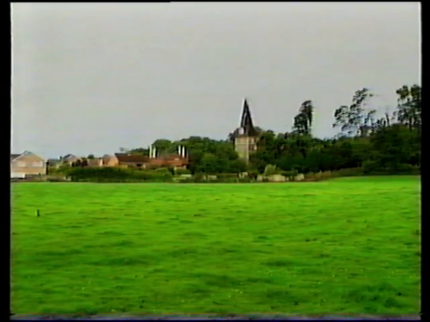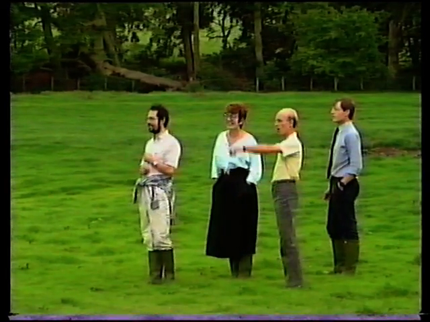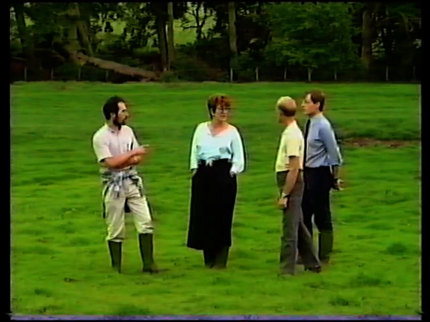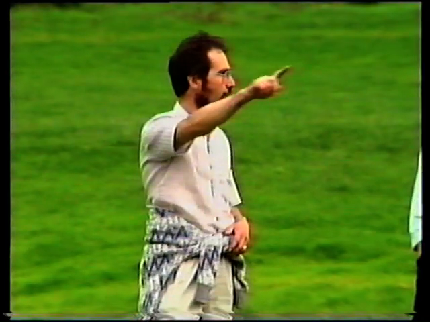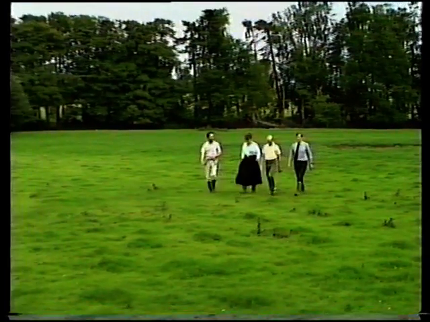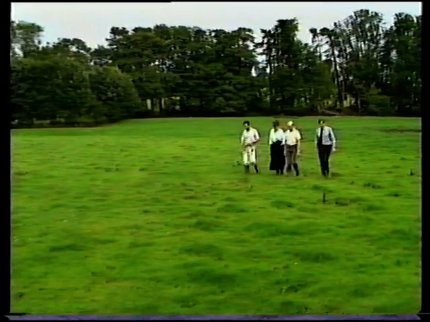This site is ideal. Those trees will make a perfect backdrop to the display, and by using this end of the field, the display will be well away from those houses and the church. The gate over there will make a good entrance for car parking, and that section will be roped off for the audience. The bonfire should be well away and downwind from the audience and the fireworks.